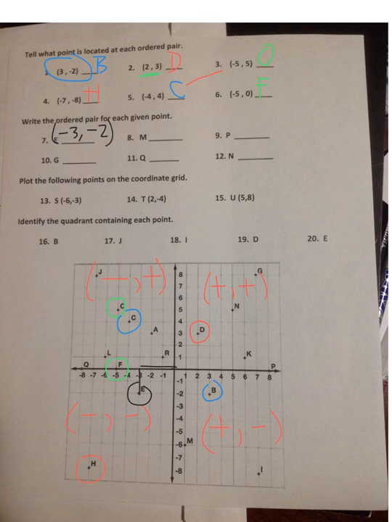Point M is right here, down in quadrant 4. So for point M, we are starting at the origin. We go over 1, positive to the right, and then we're going down 6. So it's 1, negative 6.